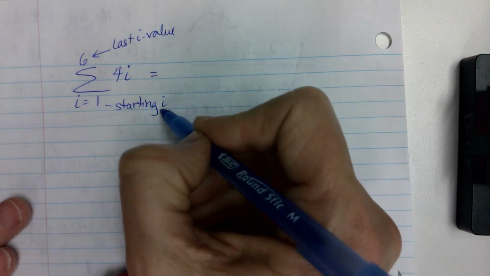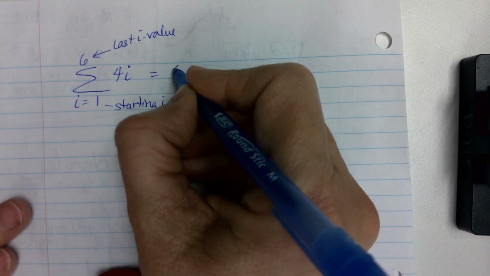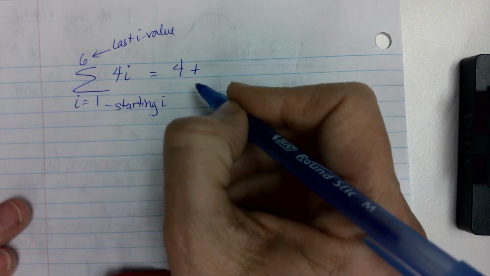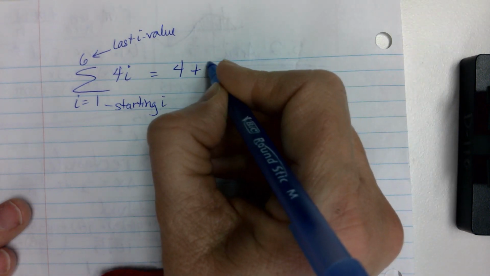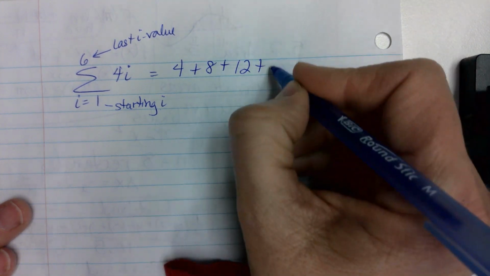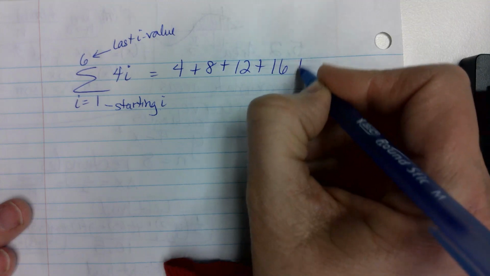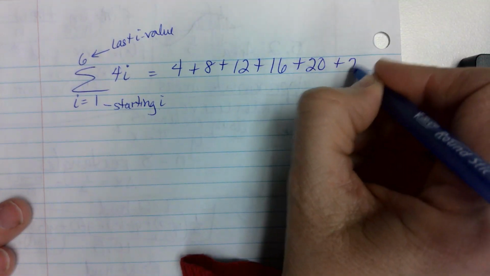So starting with I equals 1, what is 4 times 1? The next I value will be 2. 4 times 2 is? 4 times 3. 4 times 4. 4 times 5. And the last I value is? 24.